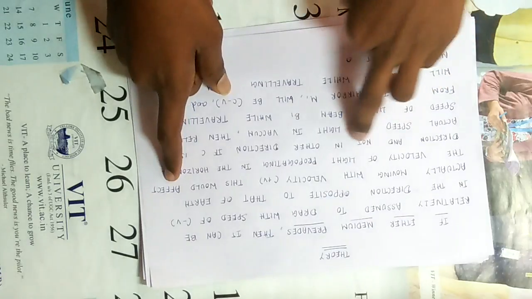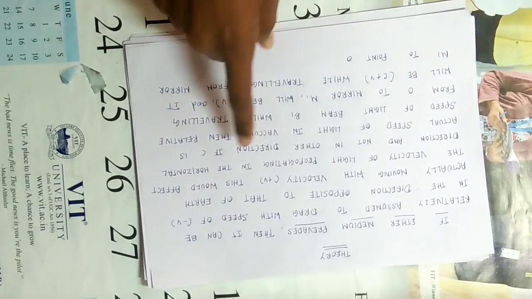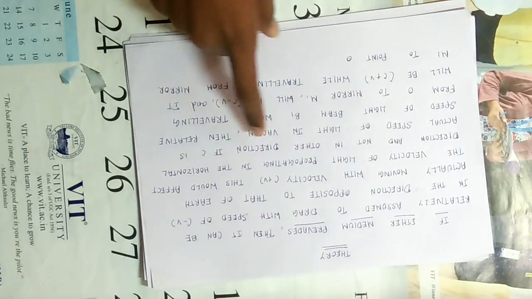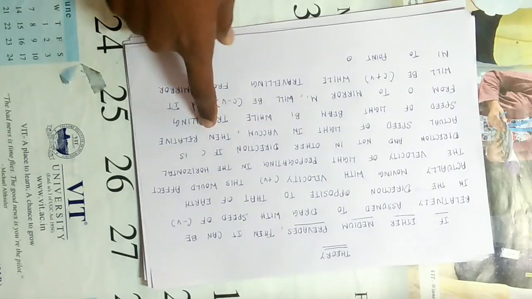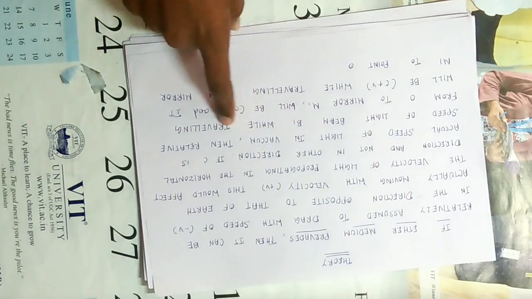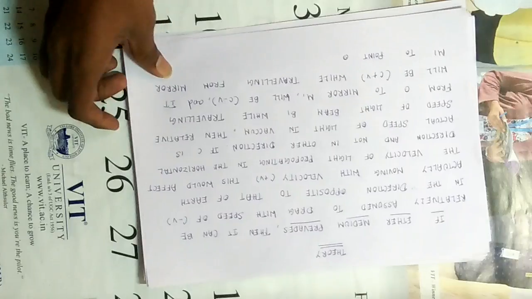This would affect the velocity of light propagating in the horizontal direction and not in the other direction. If c is the actual speed of light in vacuum, then the relative speed of light beam B1 while traveling from O to mirror M1 will be c minus v, and it will be c plus v while traveling from mirror M1 to point O.